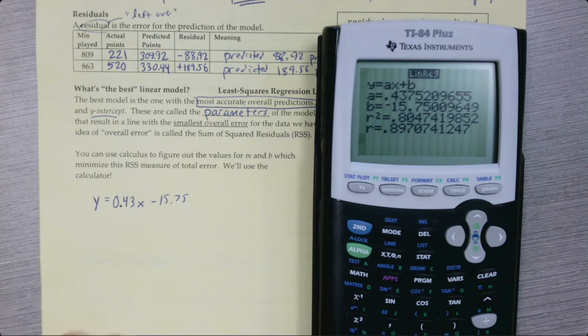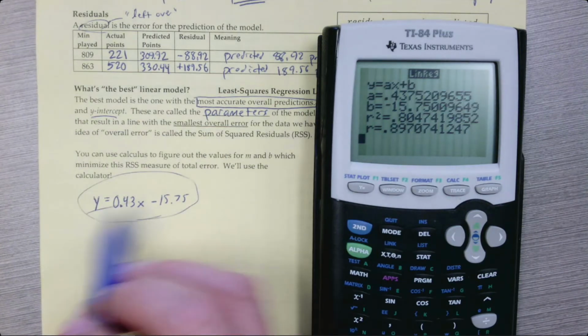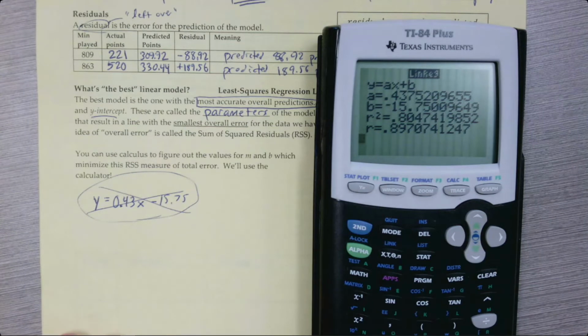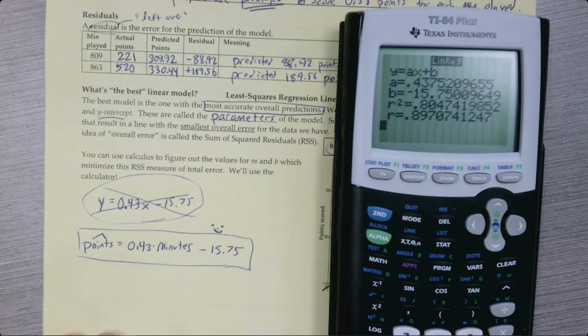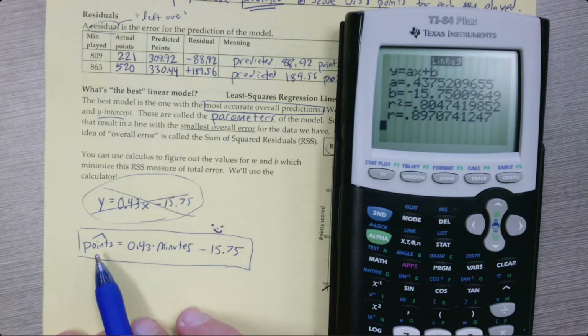Ta-da! No, of course not. We would never just write y and x like this in a stats class. Let's try again. There we are, much better. So get in the habit of using the names of your variables. Use a hat for a predicted value.